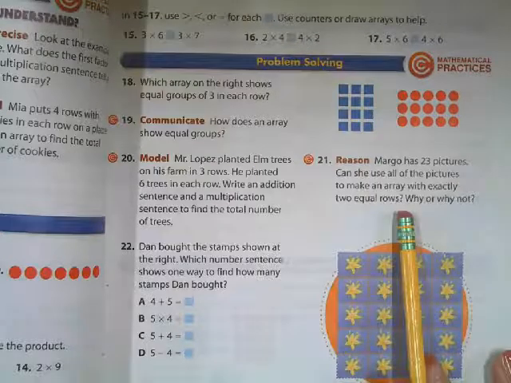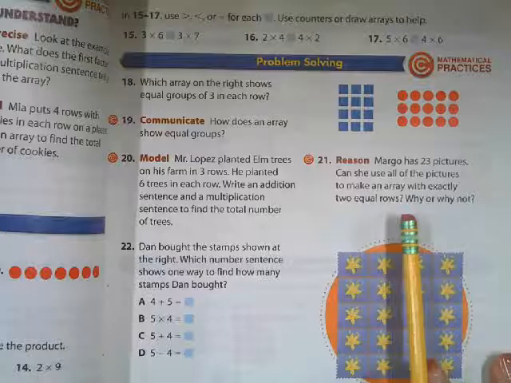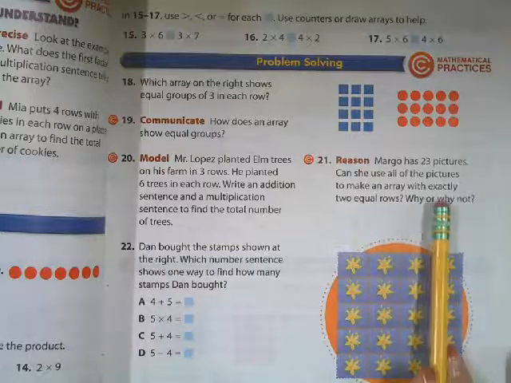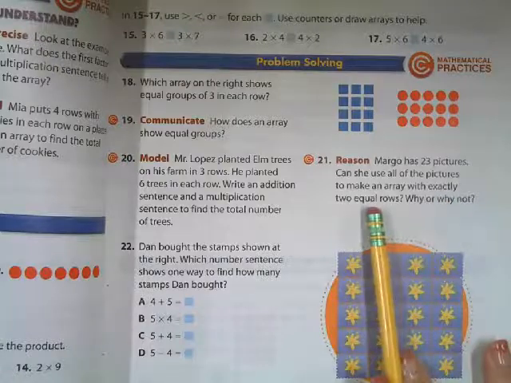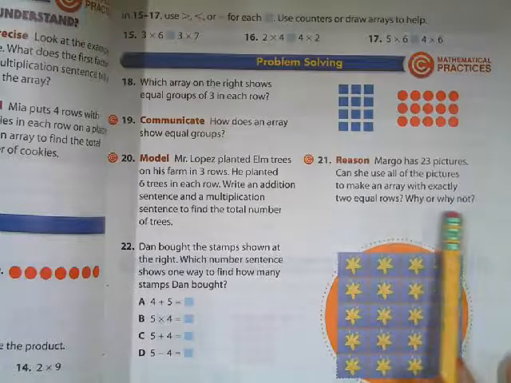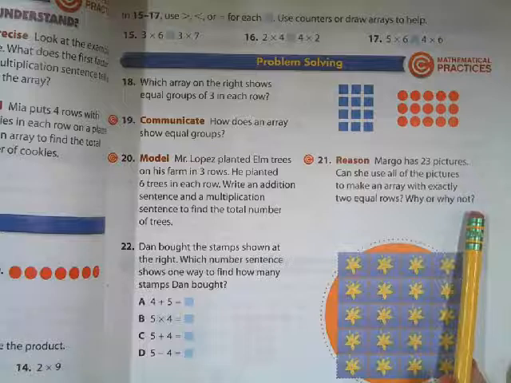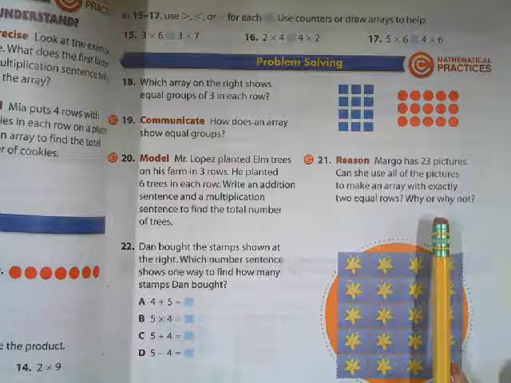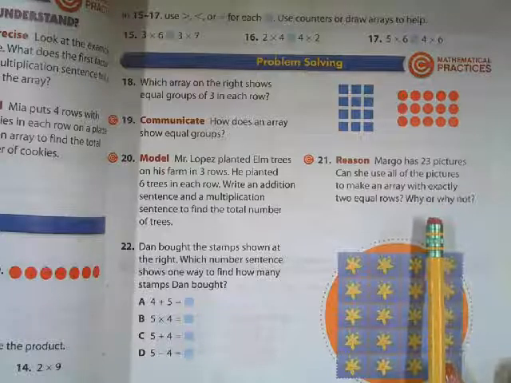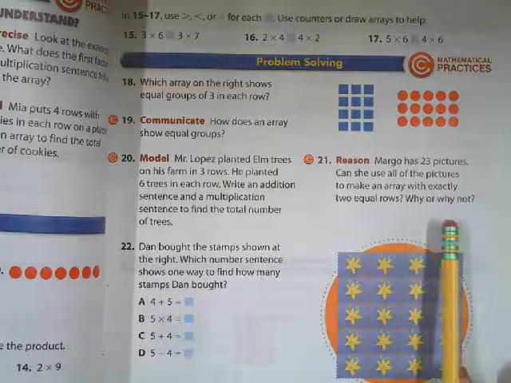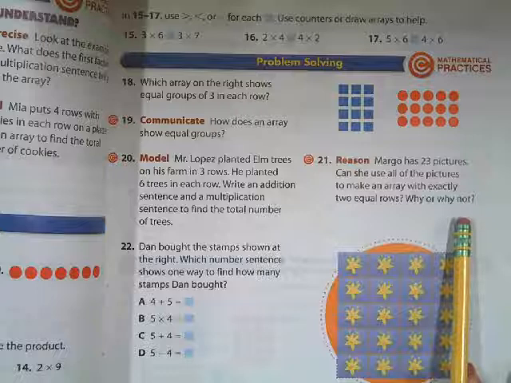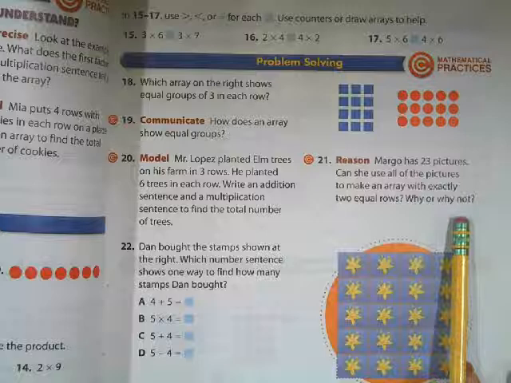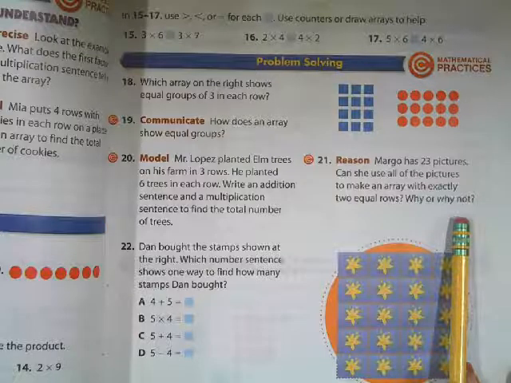So Margot has 23 pictures. Can she use all the pictures to make an array with exactly 2 equal rows? Why or why not? So you would say, yes, Margot can use all the pictures to make an array, because if you, and then explain what you know or why she cannot do that.